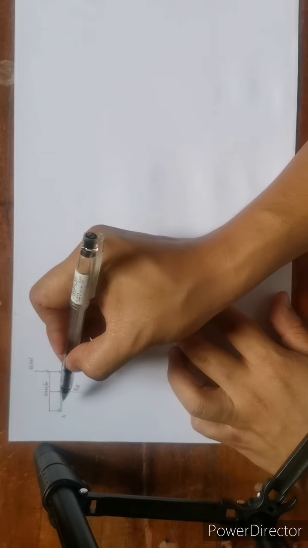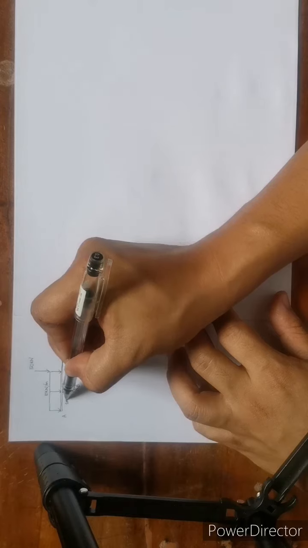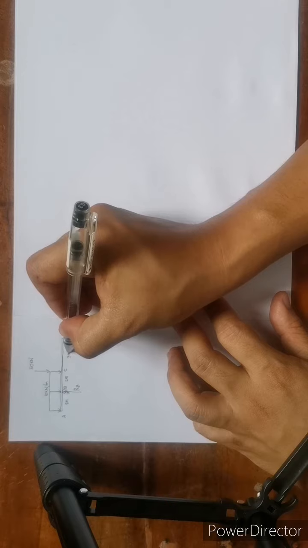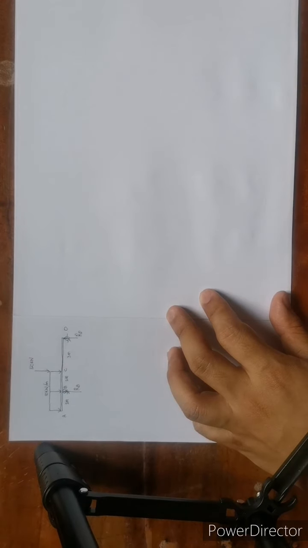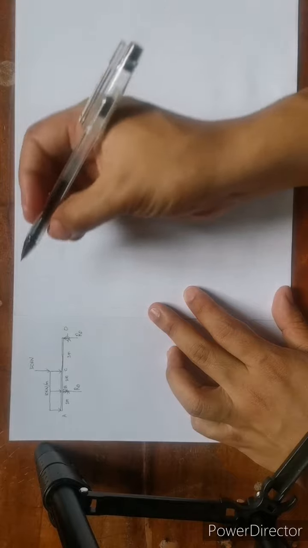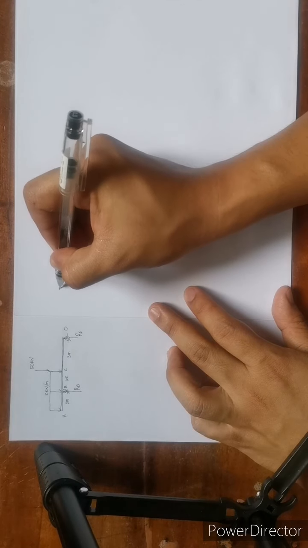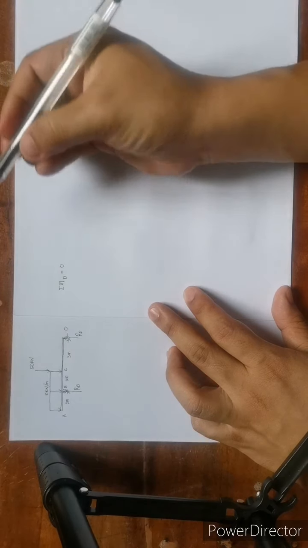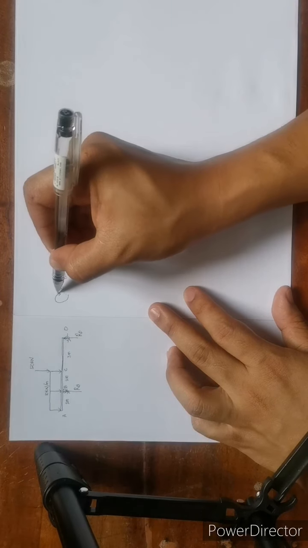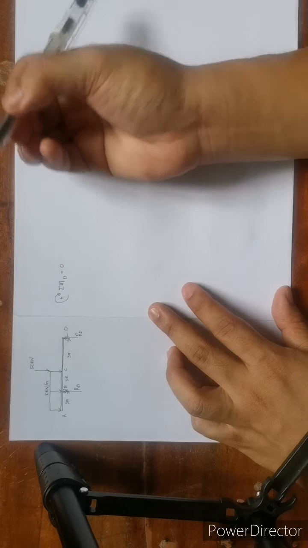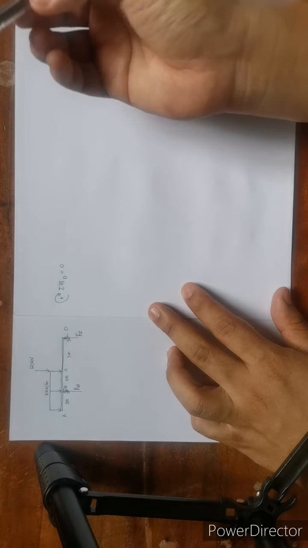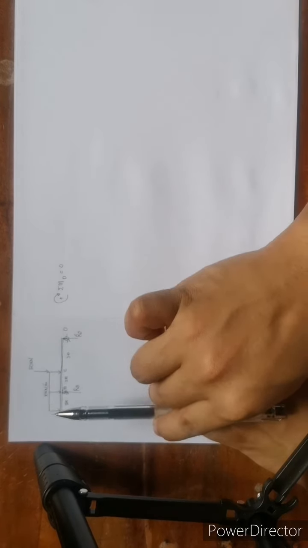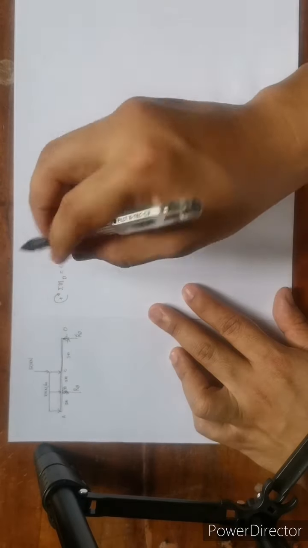So, we have given also distance here. This is 2 meters. This is 2 meters. And this is 3 meters. So, if we are going to solve for the reaction at point D, we will just take summation of moment at point D equivalent to 0. And then, let's assume clockwise moment is positive. So, the reaction at point B, going to point D, is a clockwise direction moment. So, that is a positive moment.